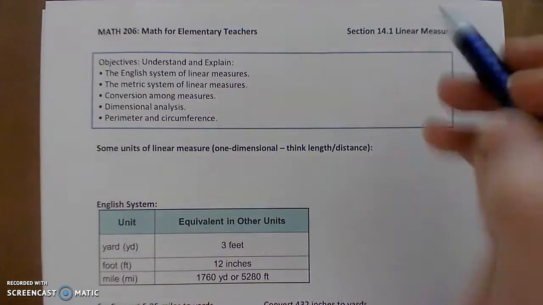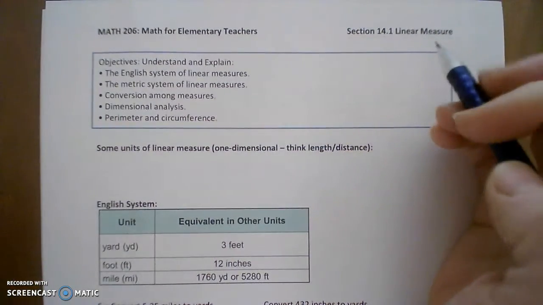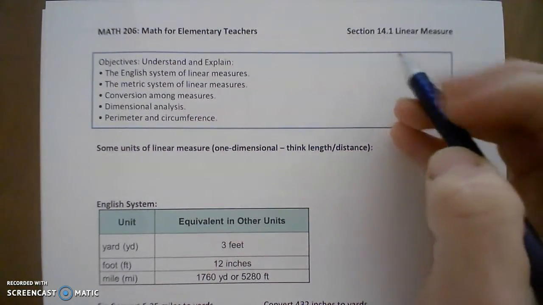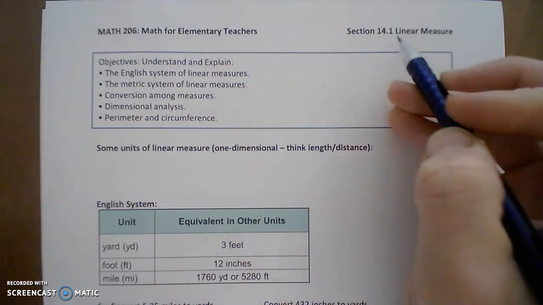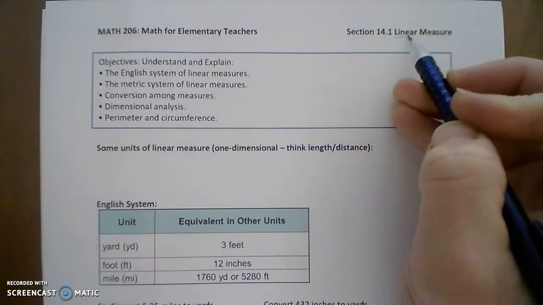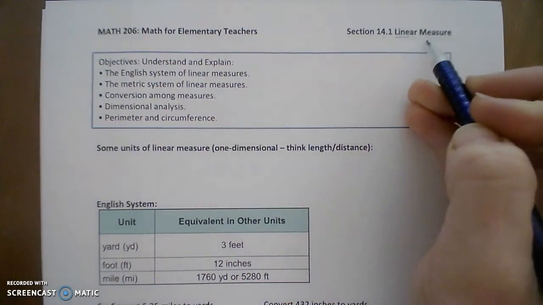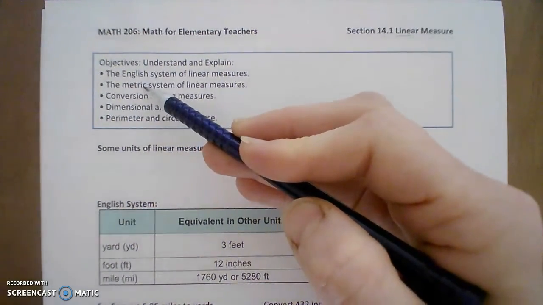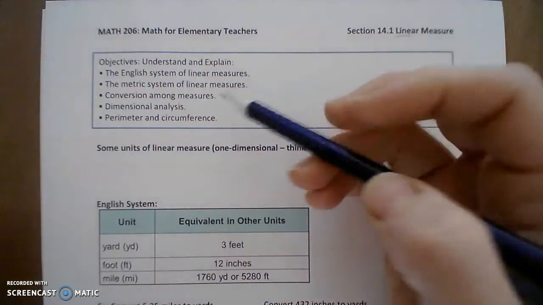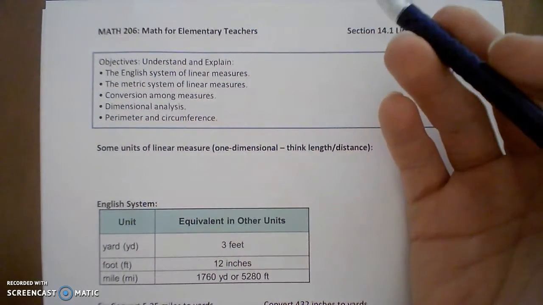Hi, Math 206. We are starting our last chapter on measurement. So this first section, 14.1, will be on linear measure. Linear, you want to think of as line or one-dimensional types of measurements, okay? We'll be discussing the English and the metric system of linear measures and how to convert between measures.